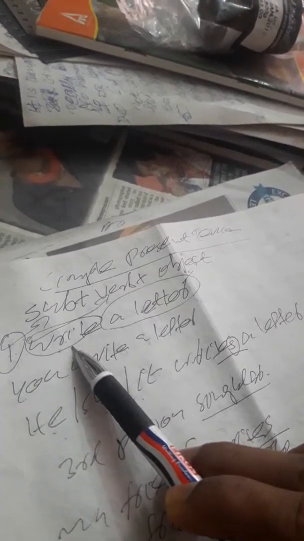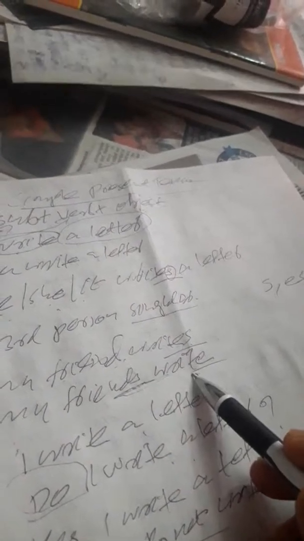Okay. So once again we clarify: subject, verb, object. I write the letter. I is the subject, write is the verb, and the letter is the object. Subject means the doer of the action. The action done by the subject is the verb. Then when it comes to he, she, and it, it is writes a letter because it is known as third person singular. For example, my friend writes a letter. My friends write a letter, here it is only write, because friends is plural, not singular.